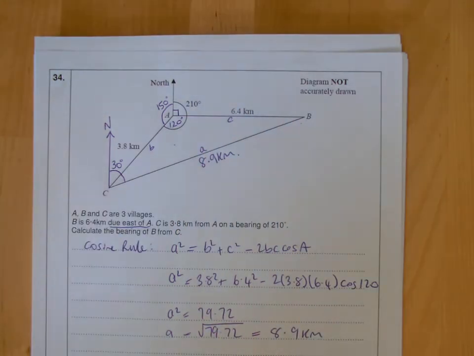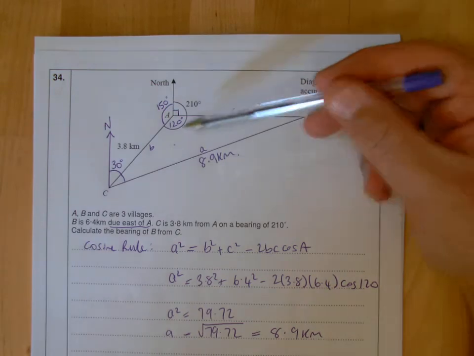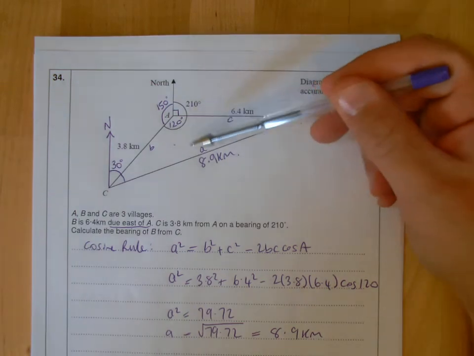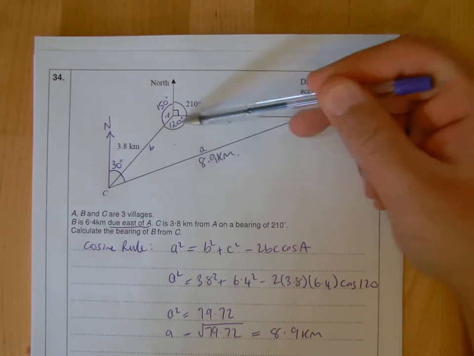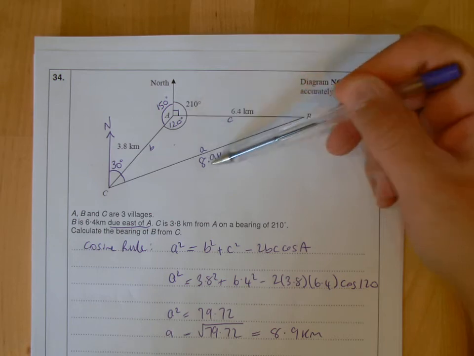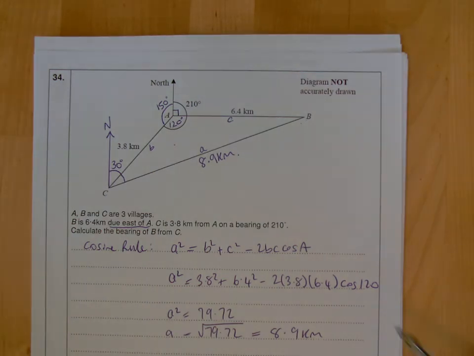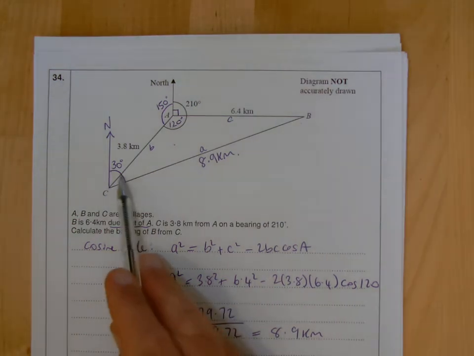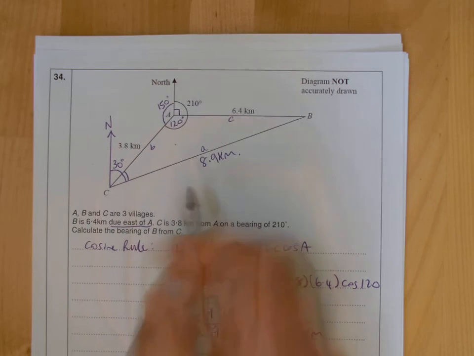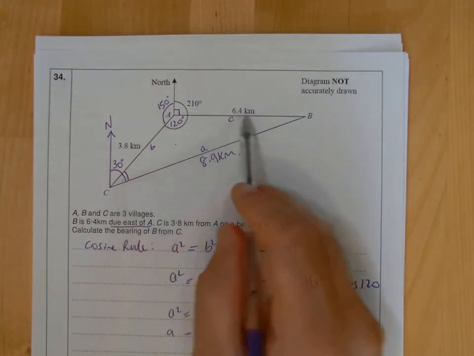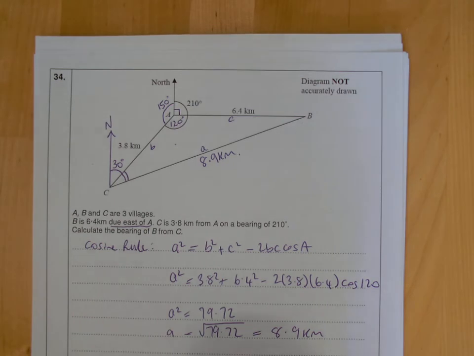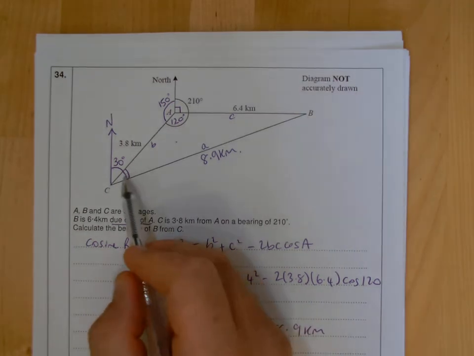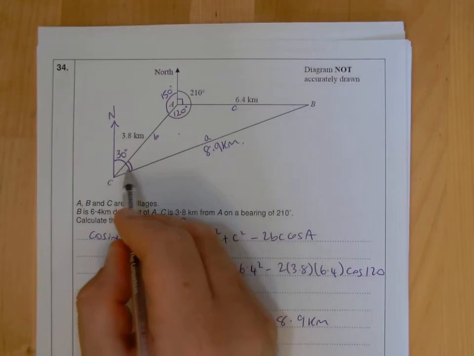Now, because we know that angle and we know the opposite side, we've got a pair that we know. We've got an angle and a side, so we can now use the sine rule to work out this angle here, angle C, and we also know the opposite side of little c.